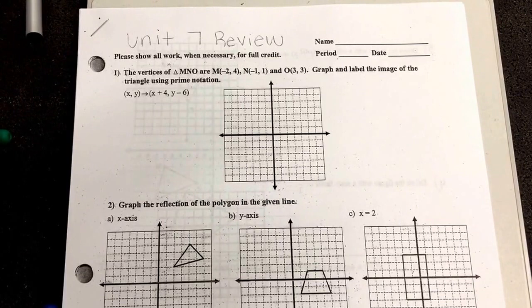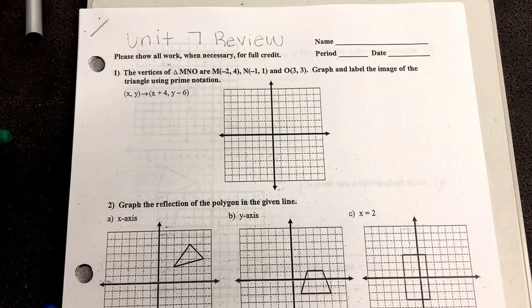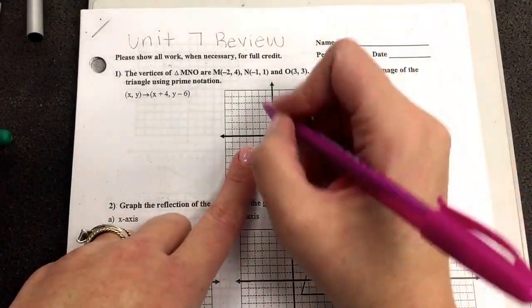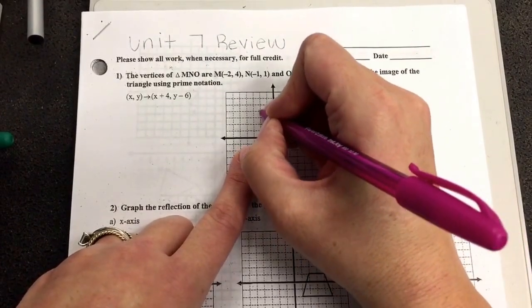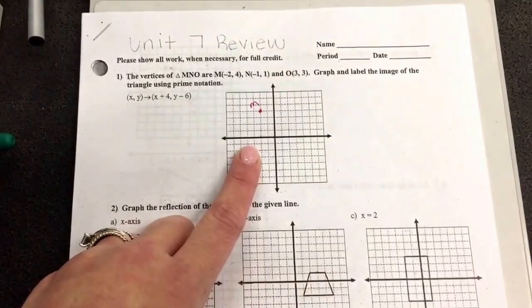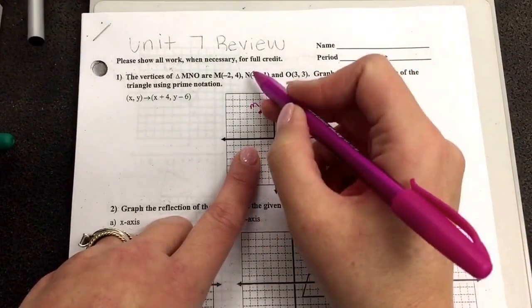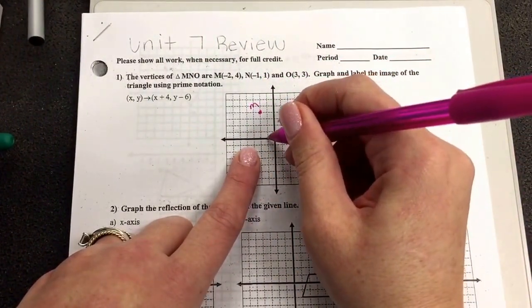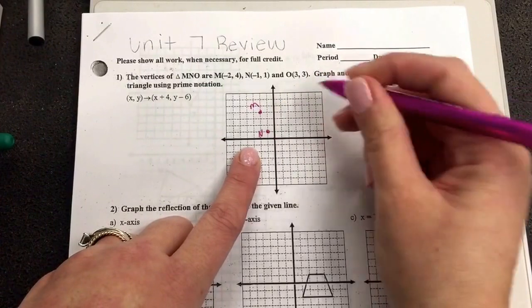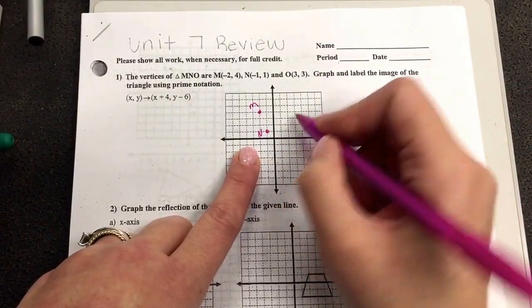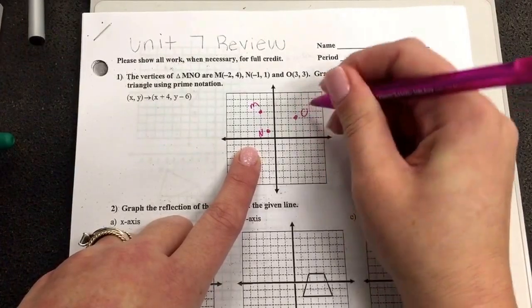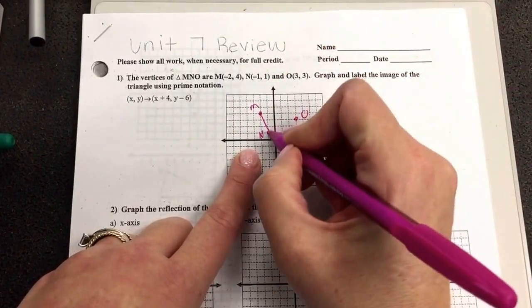Okay? So here we go. The first thing we want to do is graph our original shape. I have to go over negative 2 and up 4. 1, 2, 3, 4. And make sure that you label your points. That's M. N is at negative 1, 1. And O is at 3, 3. So what we're going to do is draw our little triangle.